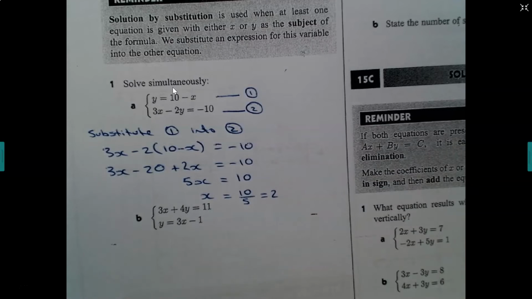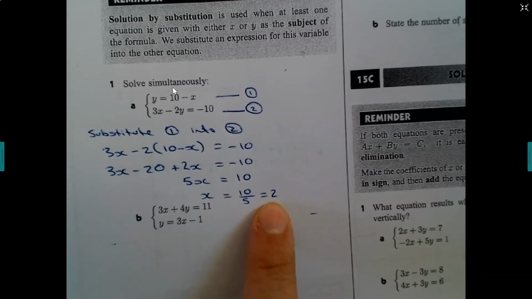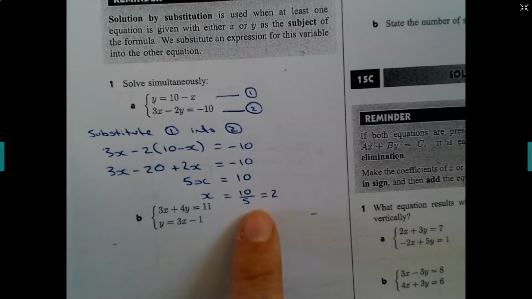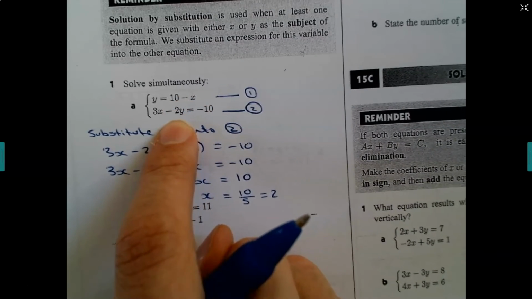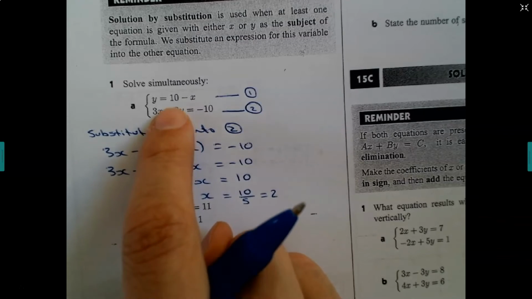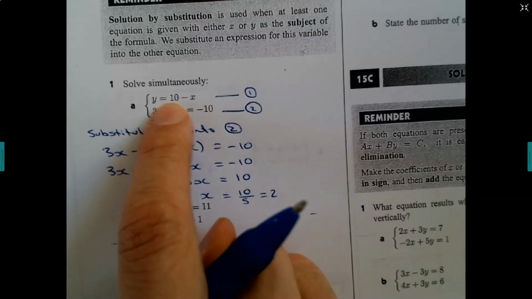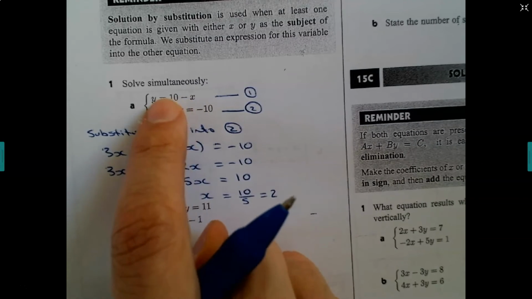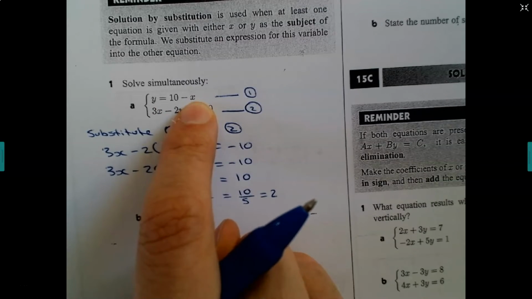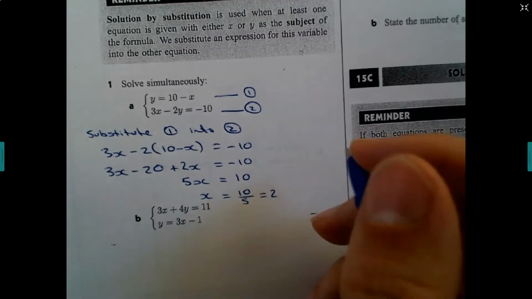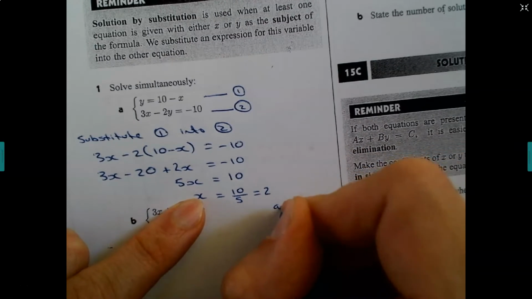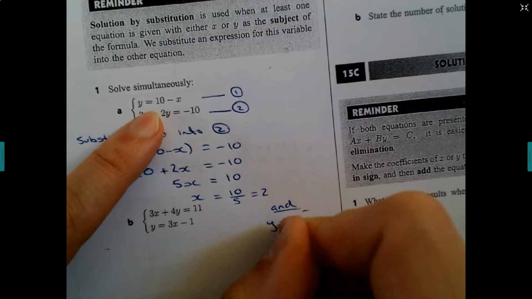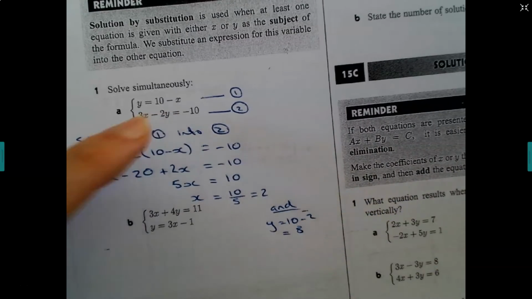And now, I can use this value of x to find my value of y. So I can substitute the value x is equal to 2 into either equation 1 or equation 2. It doesn't matter which one I substitute it into. I'm going to substitute it into equation 1 because it's simpler. So if I substitute x is equal to 2 into equation 1, what am I going to get? 10 minus 2 is 8. Can you see? Alright, so x is equal to 2 and y is equal to 10 minus 2, which is equal to 8.